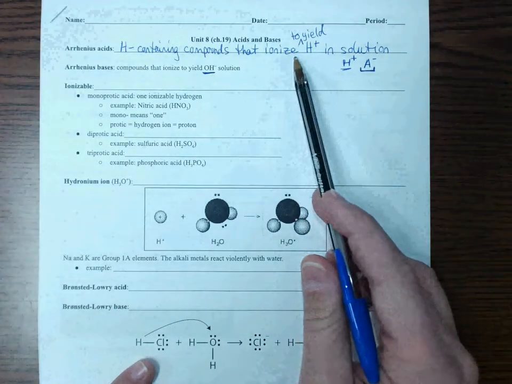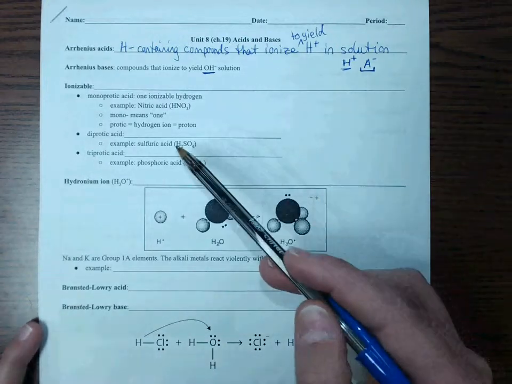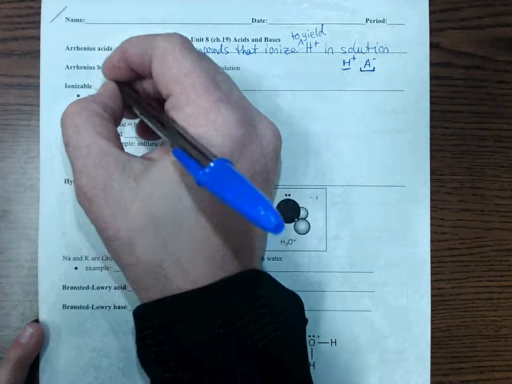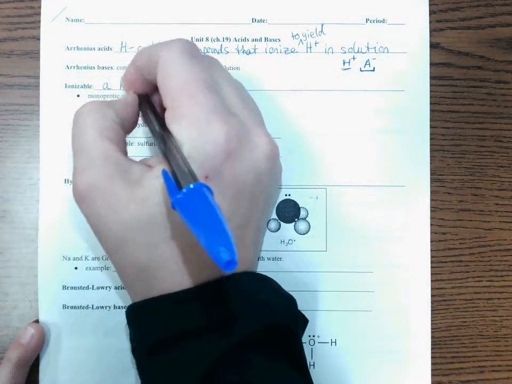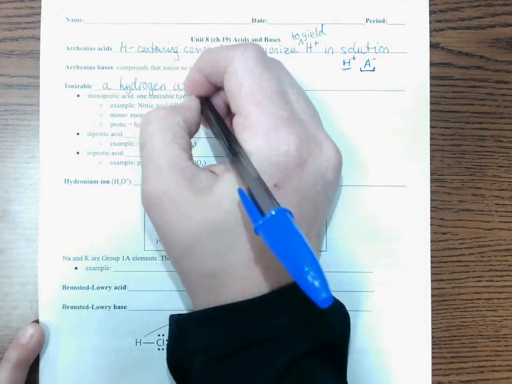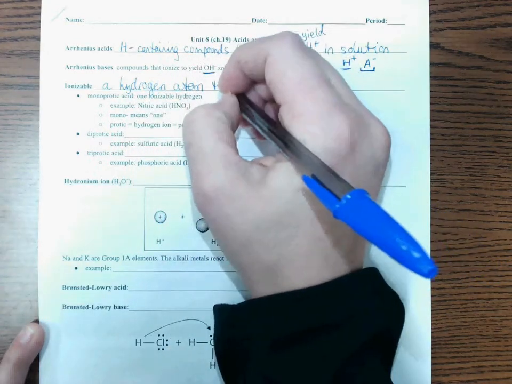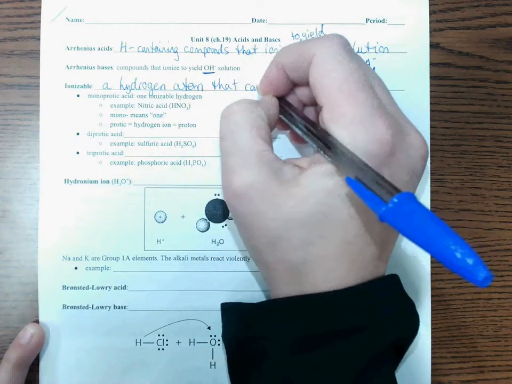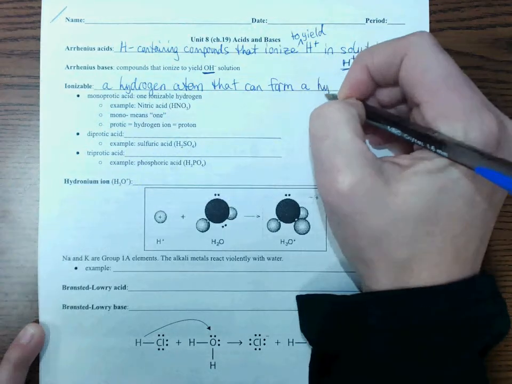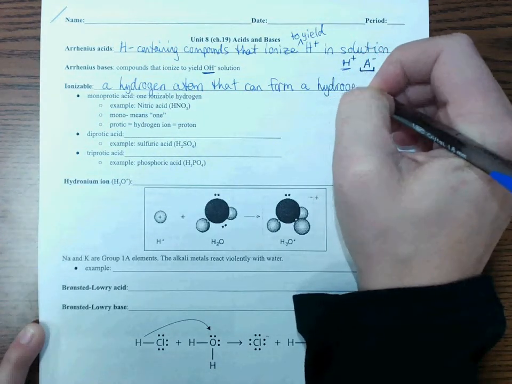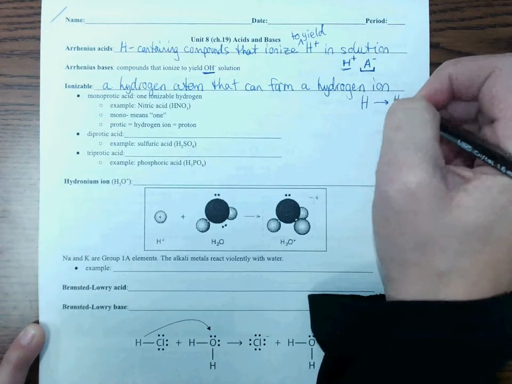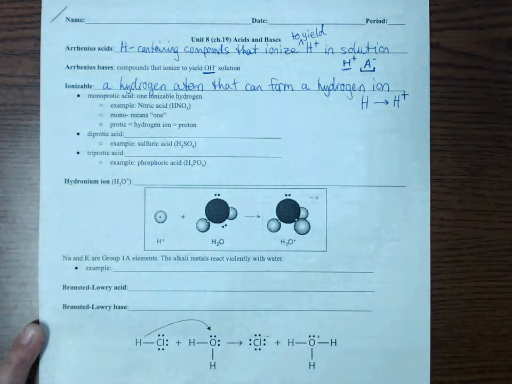Now we say to ionize to yield, so the term ionizable is something that you need to know. Ionizable just means a hydrogen atom can form an ion. So this is just saying that it's willing to give up an electron and form a cation.